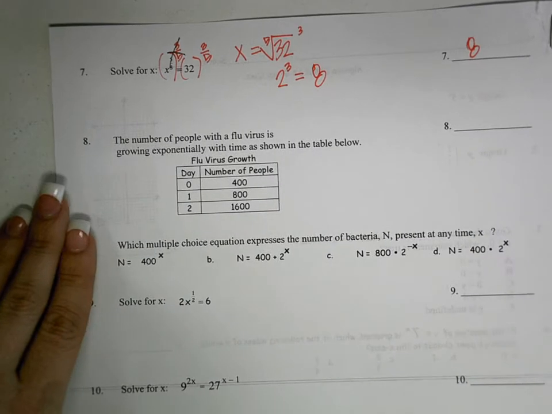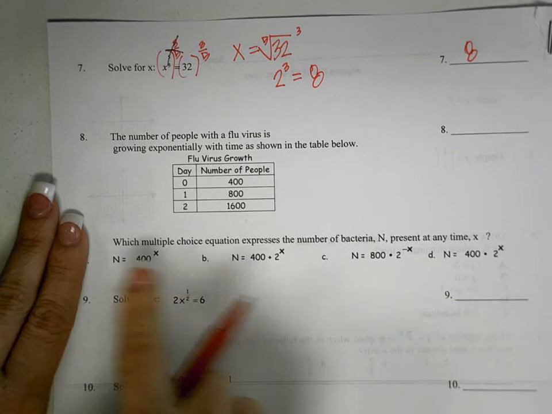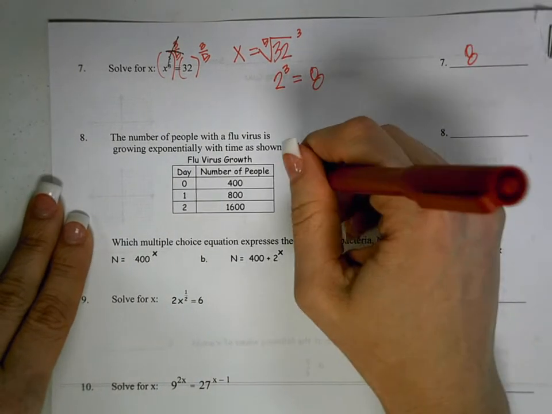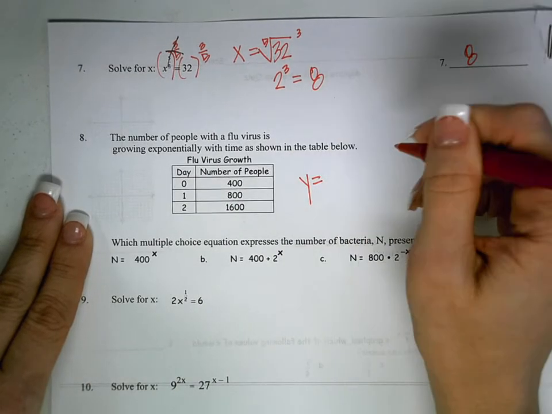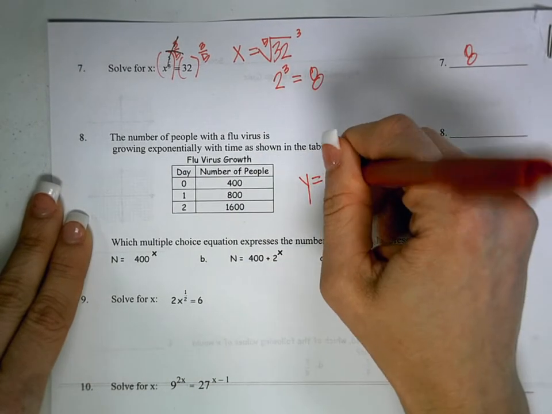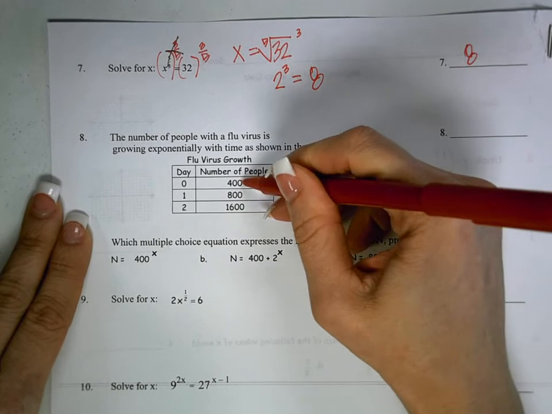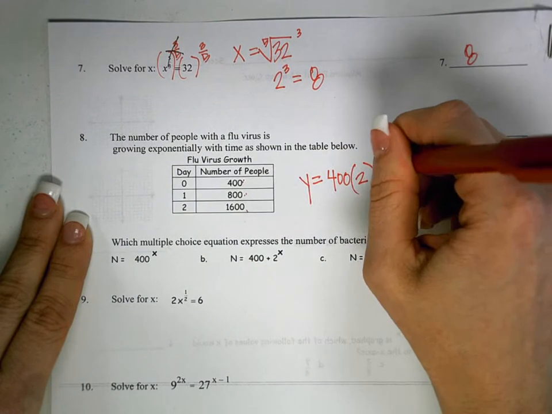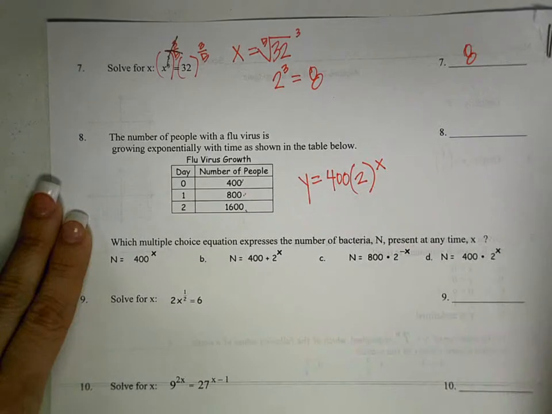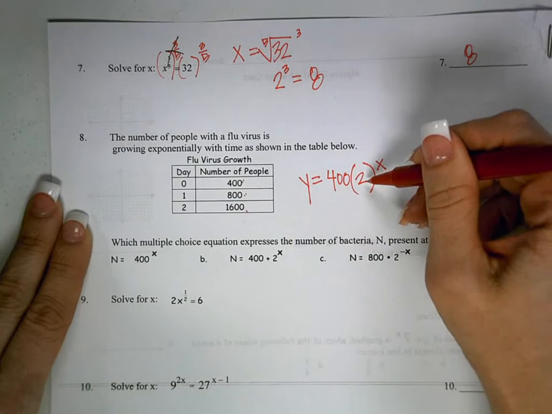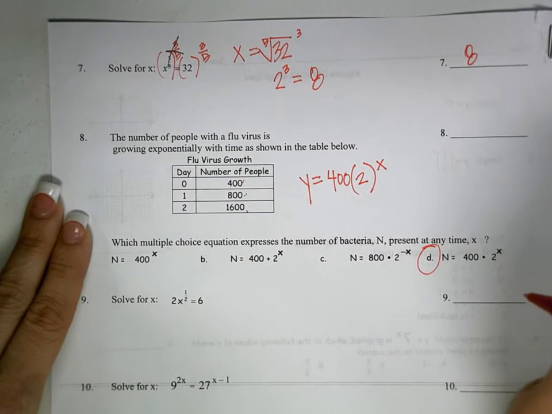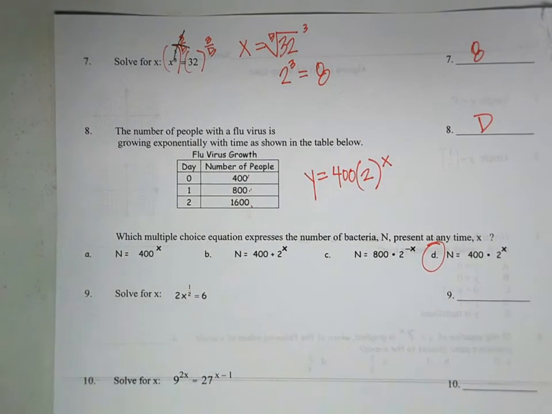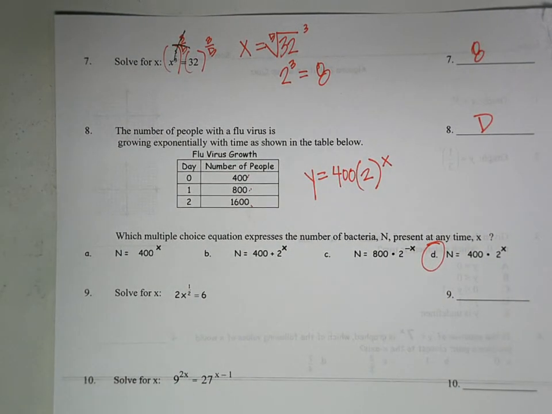For number 8, if you want to write an equation, and this is kind of new, we haven't really done much of this, you always write y equals the amount you start with, so the amount you start with is 400, multiplied by what happens each time. This one is multiplying by 2, and then just write to the x. So the number equals the initial amount times its multiplier to the x. That matches with D. You haven't had to write them yet, you've just had to match them up, but that is actually how you write them.